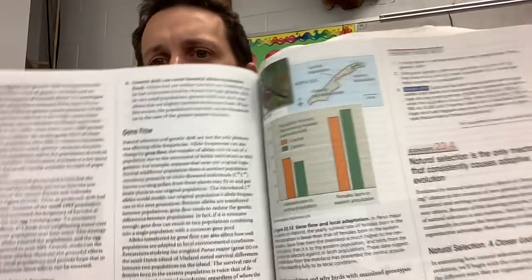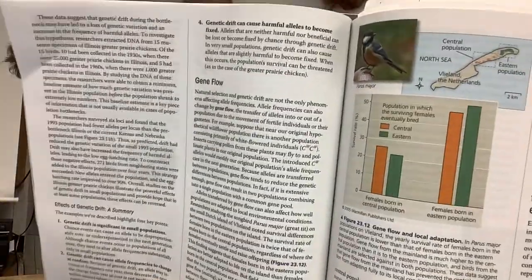Okay? And the last one, I want y'all to turn over to 2312, which is on 491, this picture here. So we've got a picture of gene flow and local adaptation in Parus major. I mean, they couldn't give us the normal name for these jokers. Anyway, so gene flow. Walker, read A and B for us. This may have a negative effect, a positive effect, or no effect on allele frequency within a population. Migration in and out of an area may affect the gene.